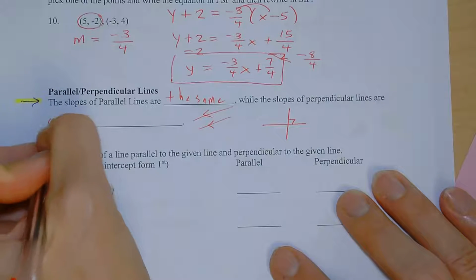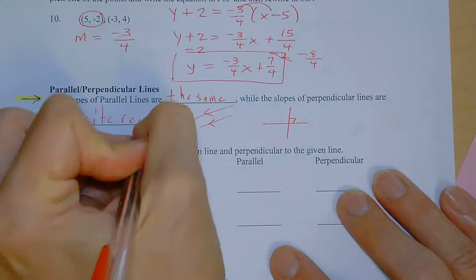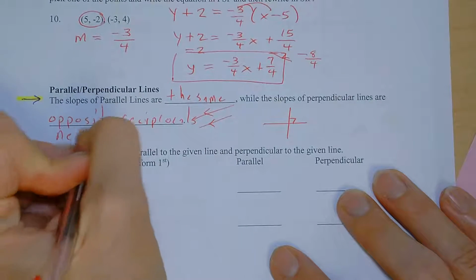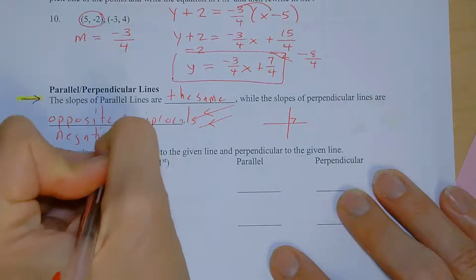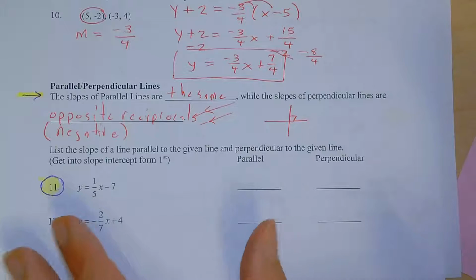Those are going to be called opposite reciprocals. Sometimes you'll get books that say negative reciprocals. So negative reciprocals would be another thing that you could do or call it.